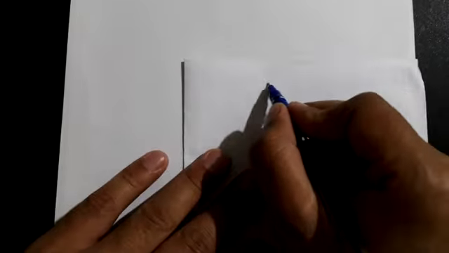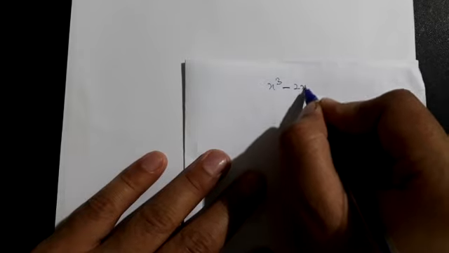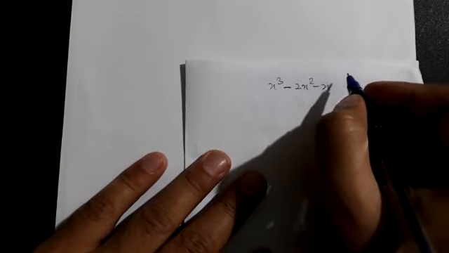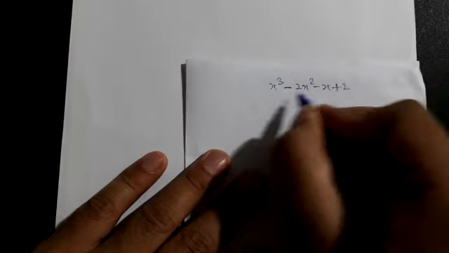Okay, x cube minus 2x square minus x plus 2. So now we are going to divide this by x minus 1 to find the remaining factors.